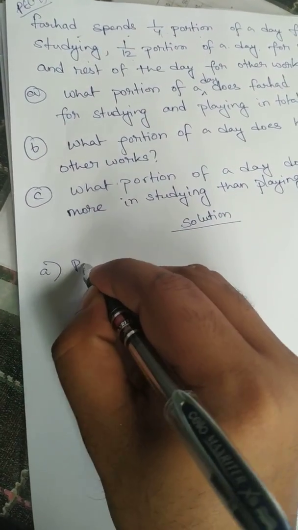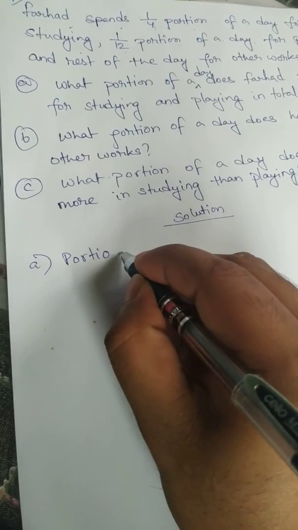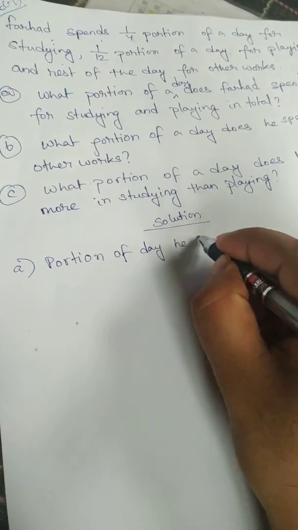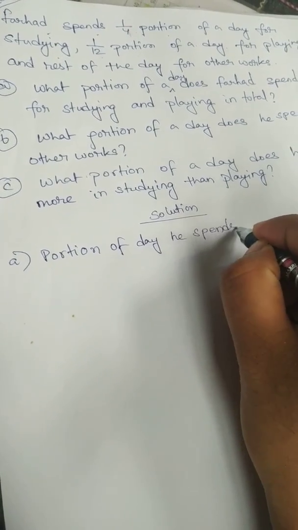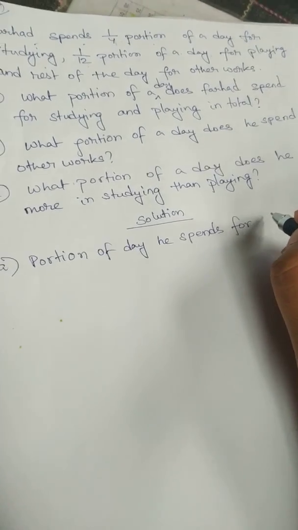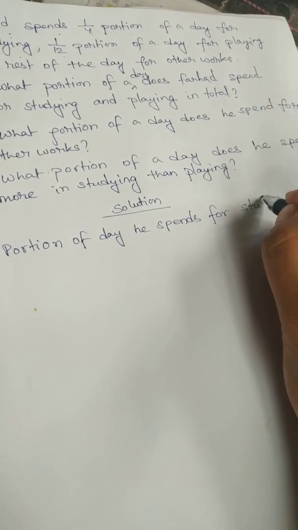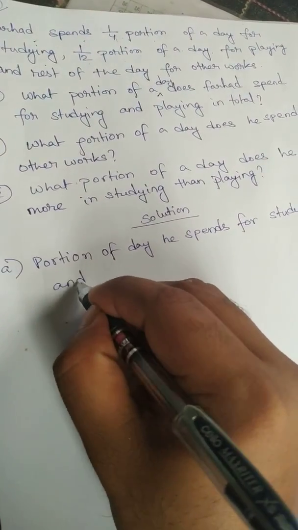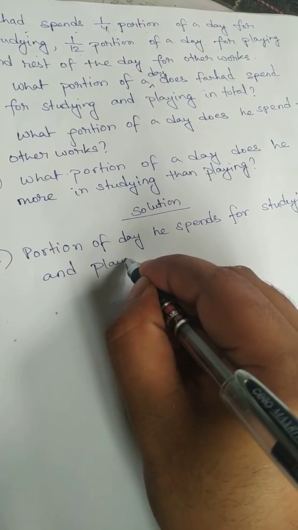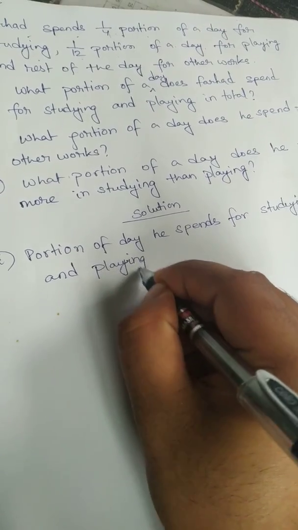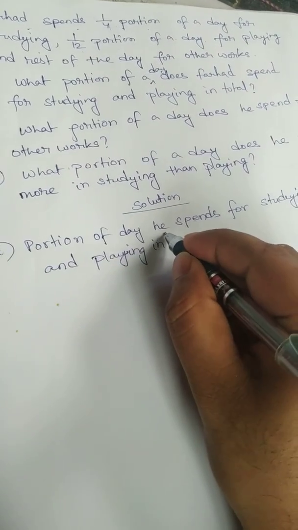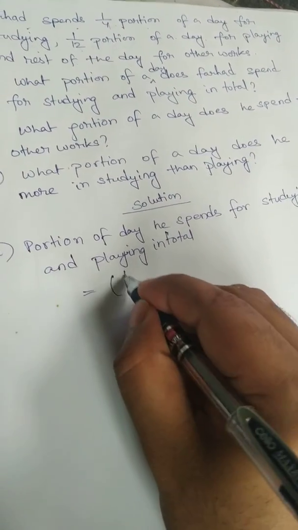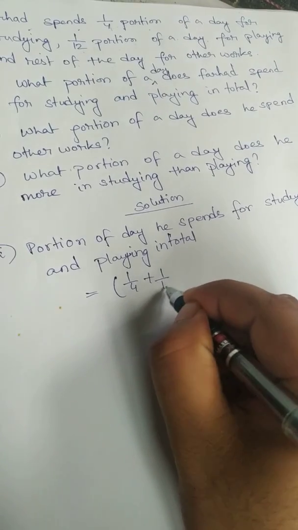Part A, portion of day he spends for studying and playing in total equals to 1 by 4 plus 1 by 12.